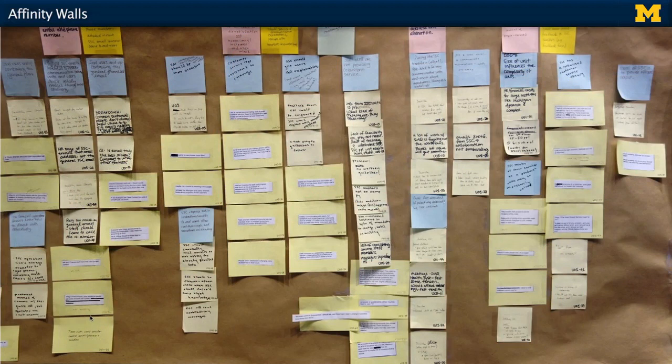Eventually, you'll end up with something that looks a little bit more like this, where, as you can see, a bunch of affinity notes, the yellow ones, are grouped under individual blue notes in this case. And then towards the top, you can see that the blue notes themselves are clustered and relabeled with pink and yellow and green notes. So this is the overall structure that we'll be chasing for. This particular affinity wall is actually just one section of a much larger affinity wall that a particular group used to analyze a certain kind of user needs assessment.